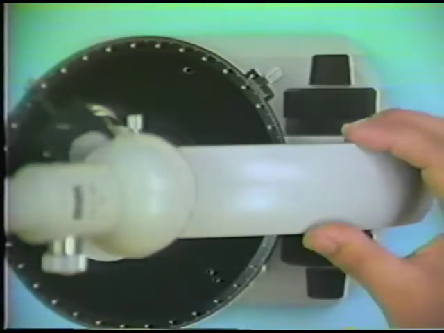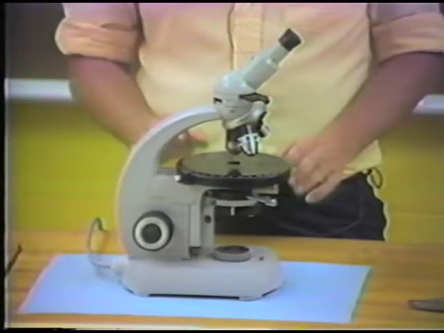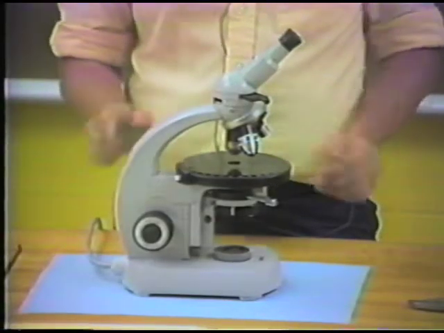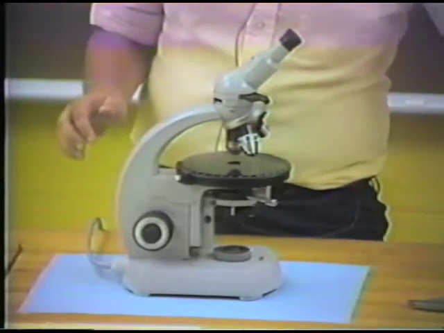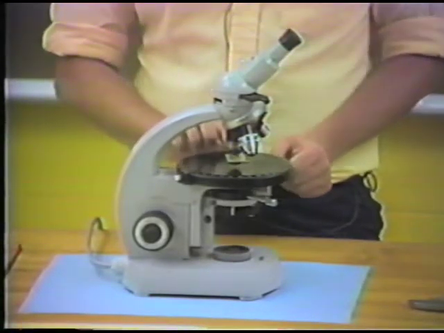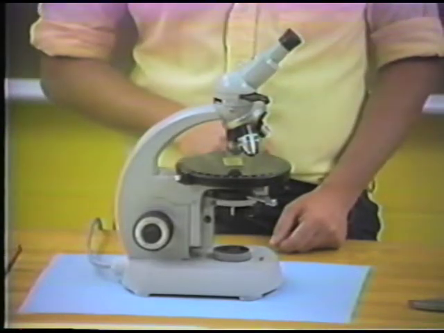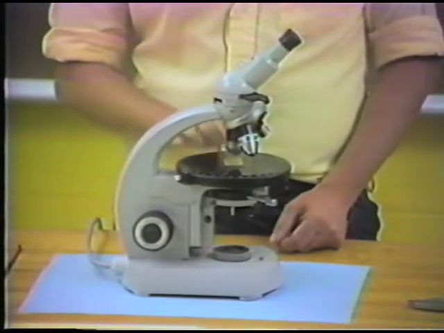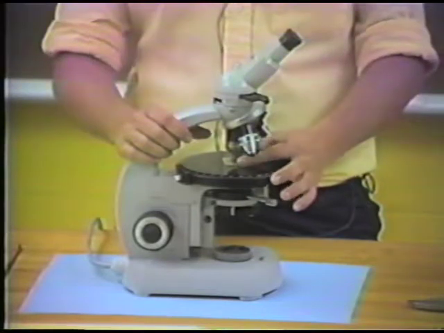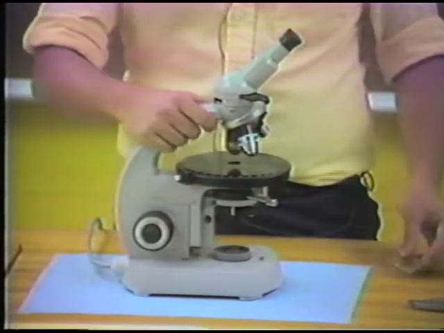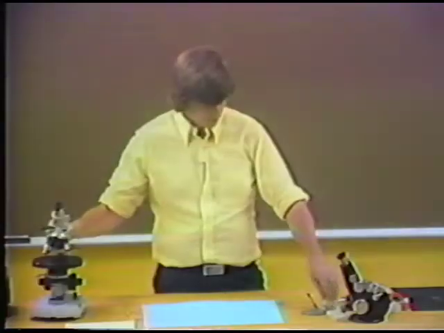Now, a lot of times we use the stage directly. We can put the specimen directly over the hole that occurs in the center of the stage and look at the specimen this way. But we also have special devices that help us orient a specimen. Now I'll show you one of these.